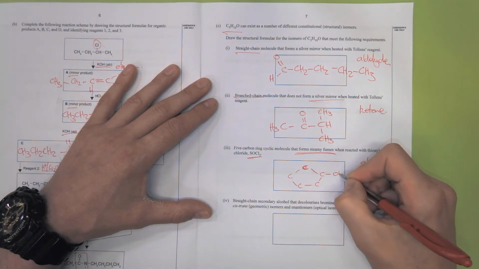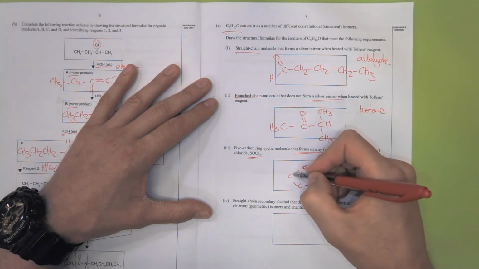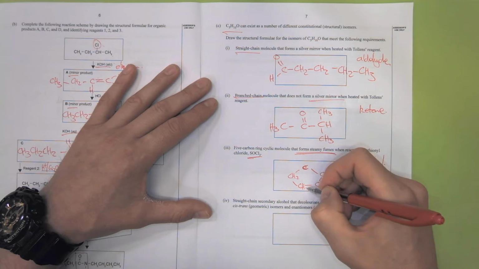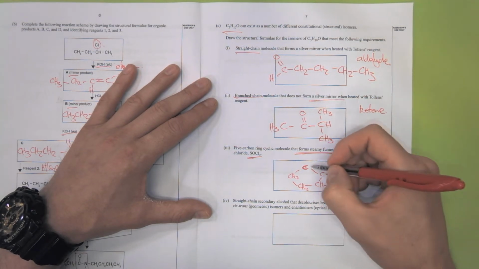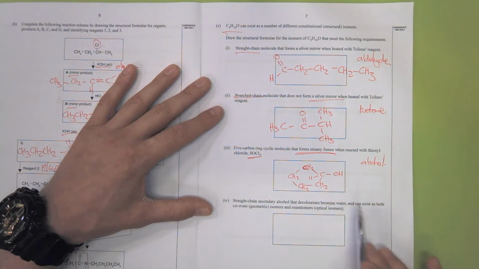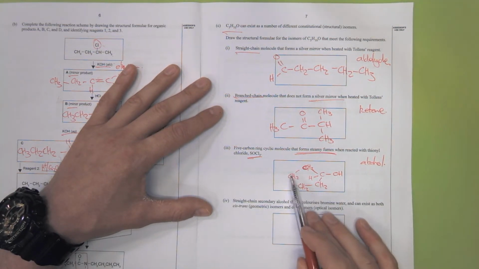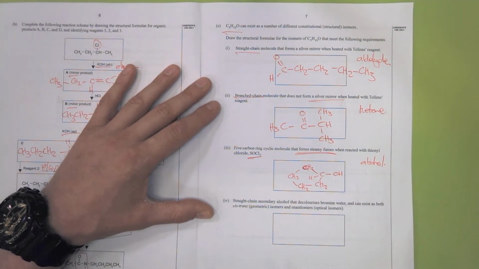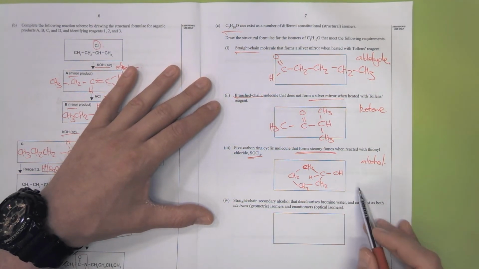So we'll chuck an OH on there, and that becomes CH2, CH2, CH2, CH2. Just one more hydrogen coming on there. 1, 2, 3, 4, 5. Lots of hydrogen. That works.